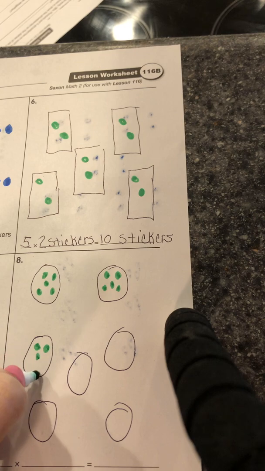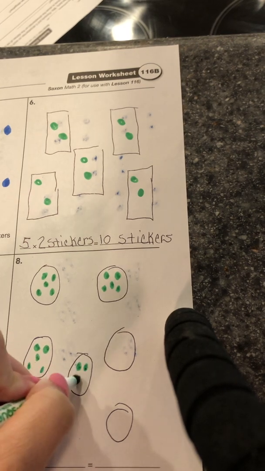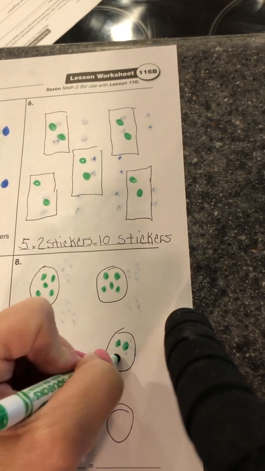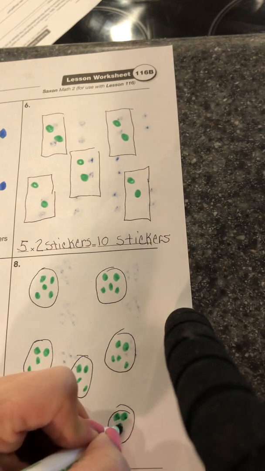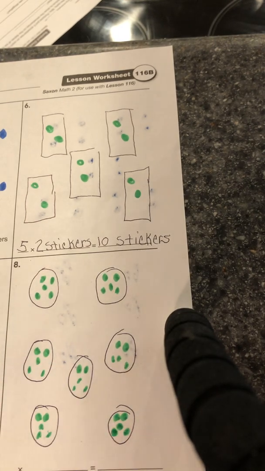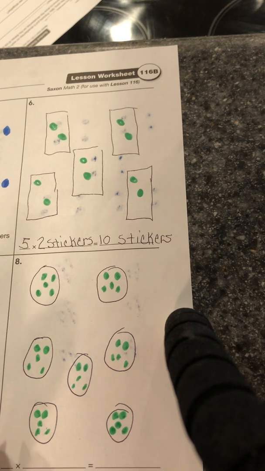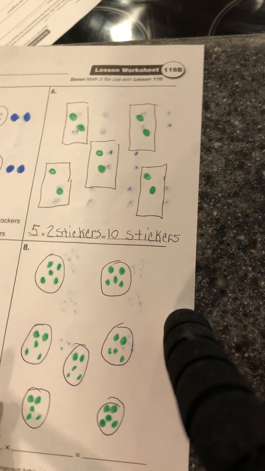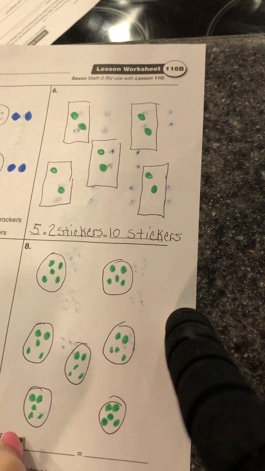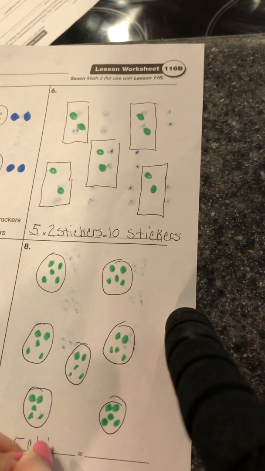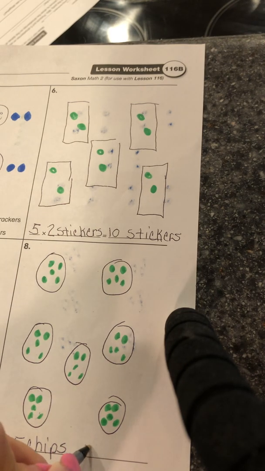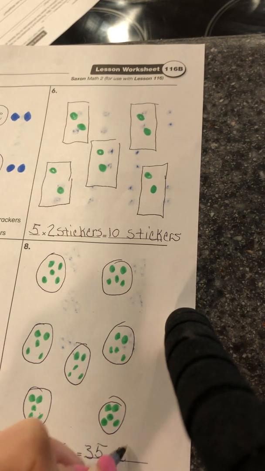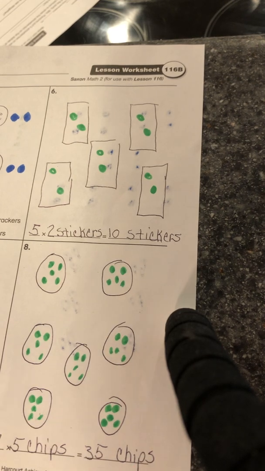It's a lot of chocolate chips, isn't it? Okay, so after I've drawn my 7 cookies, because that's how many there were, so that's first. And then how many? 5. And I'm going to put chips. And it's 7 times 5 equals 35 chips. Okay?